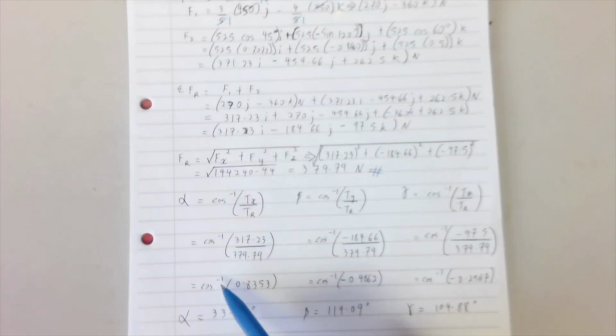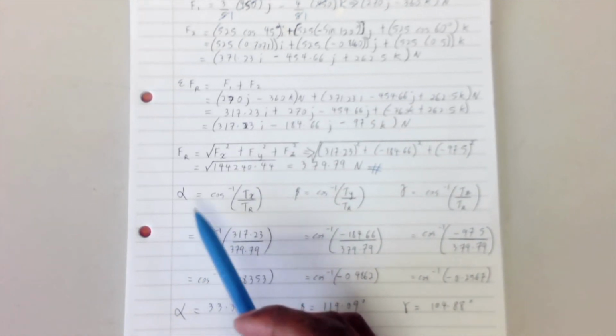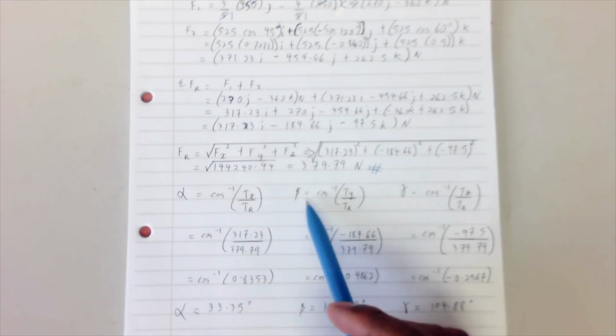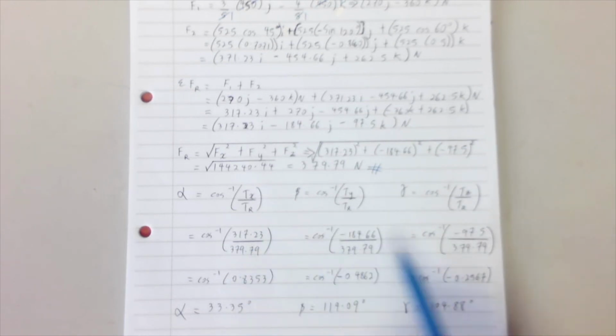And from calculation for the angles, alpha equals cos inverse of Fx over FR, beta equals cos inverse of Fy over FR, gamma equals cos inverse of Fz over FR. When we substitute the values, we get alpha equal to 33.35 degrees, beta equal to 119.09 degrees, and gamma equal to 104.88 degrees. These are the direction values, so here are the resultant force and its direction.